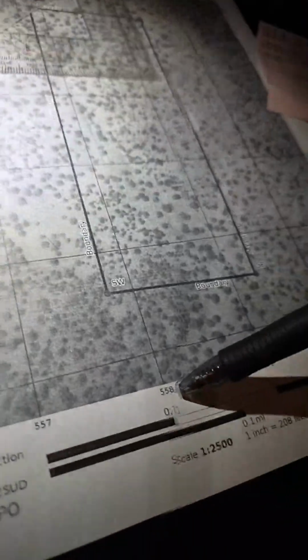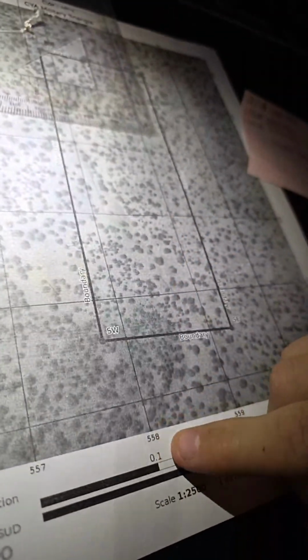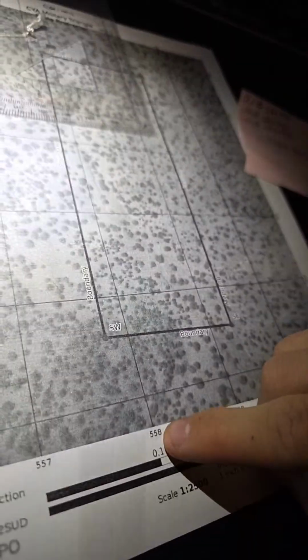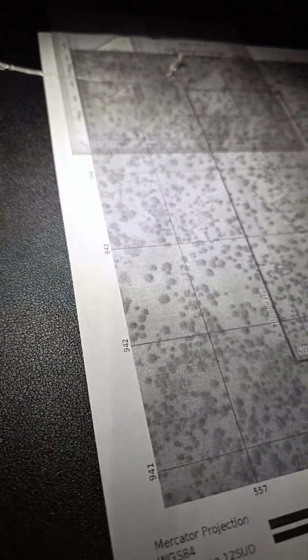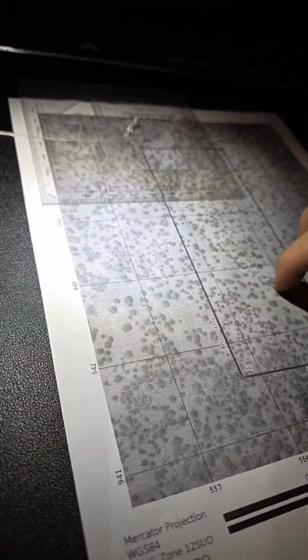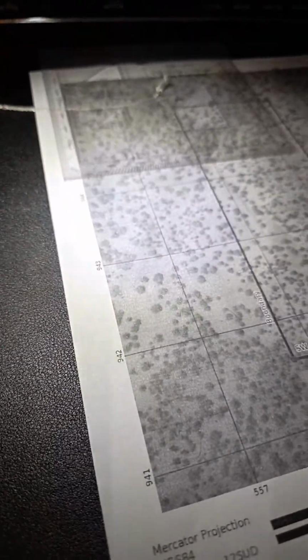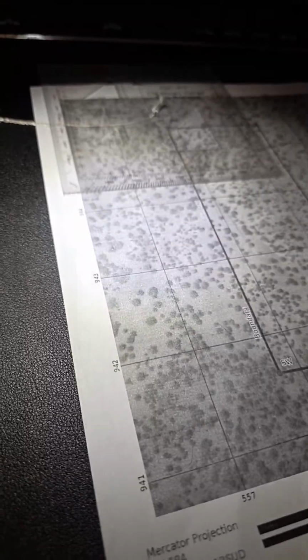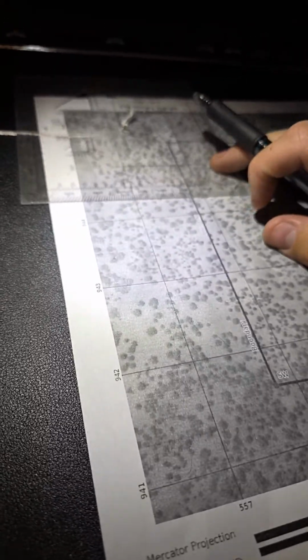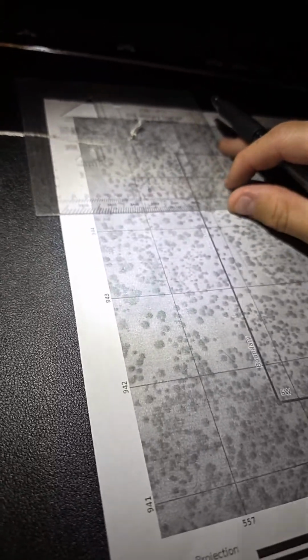So 5583. So 558. We're down here. So let's take the 3-digit. We're given a 3-digit since these are 100-meter grid squares. So 558. So we're gonna be over here again, and you gotta make sure this is all lined up.